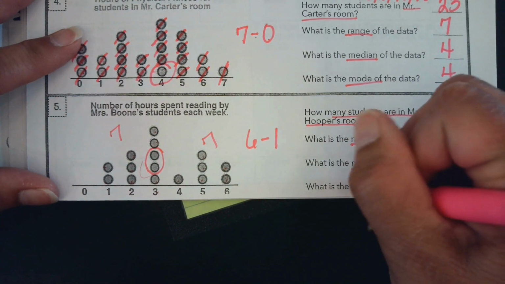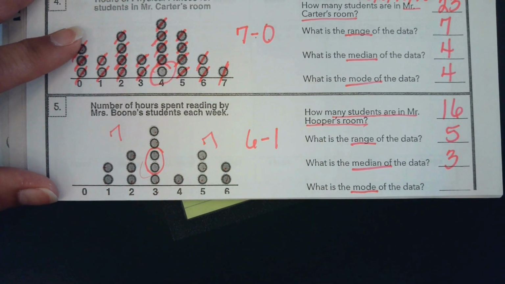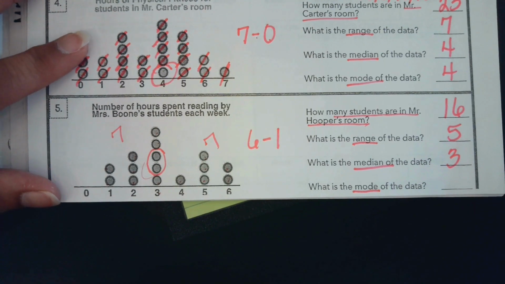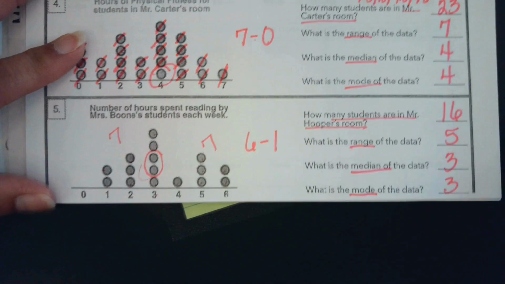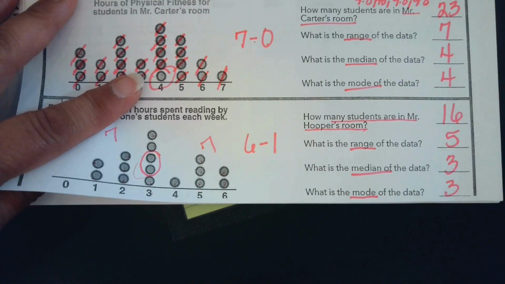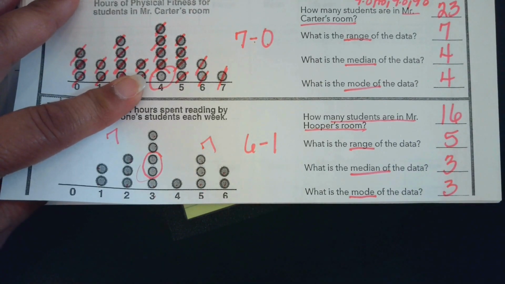All right, and then my mode, most often. Tegan, what's my mode? 3. Good. All right, questions? All right, let's move on.